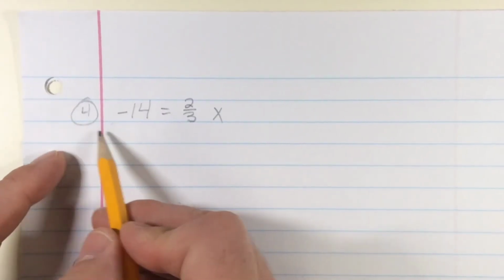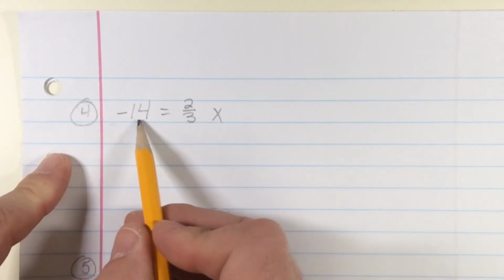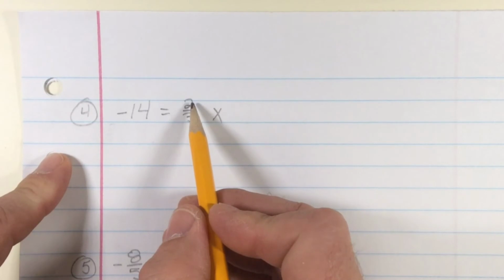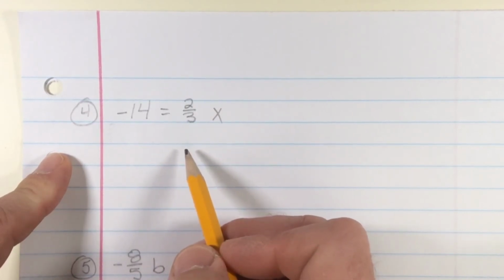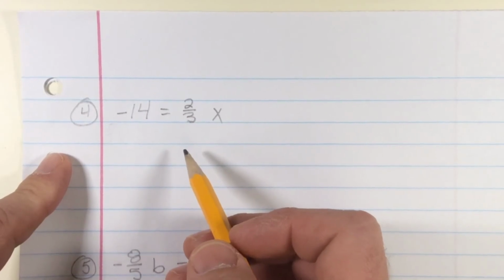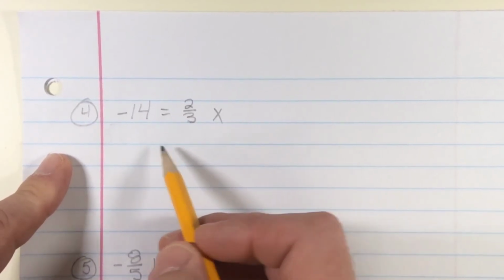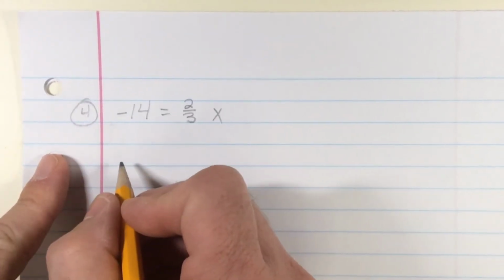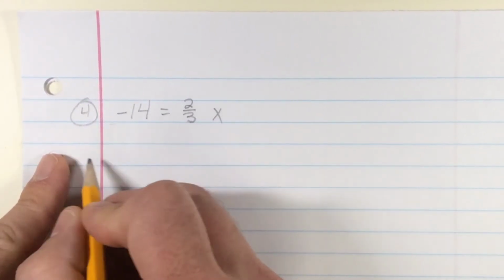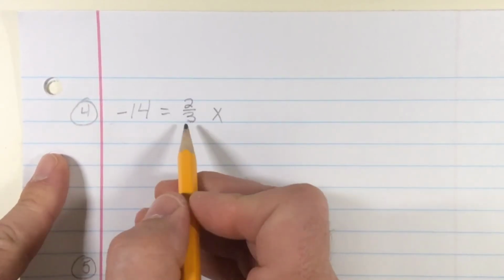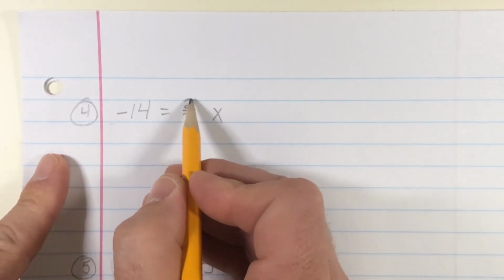Okay, so when you tried number 4, negative 14 equals 2/3 x. We look at the variable side. We were multiplying by 2/3. So you could say we divide by 2/3, but remember, we don't divide by fractions. We actually multiply by the reciprocal. Or you can just remember, we just multiply by the reciprocal. So you could skip that little thought process. I'm going to write this out again horizontally like this. So remember, it's the reciprocal of 2/3, which is 3/2.